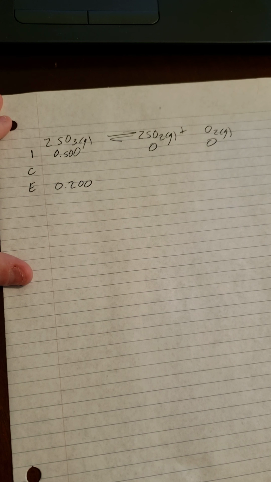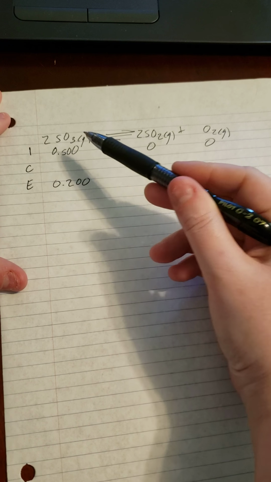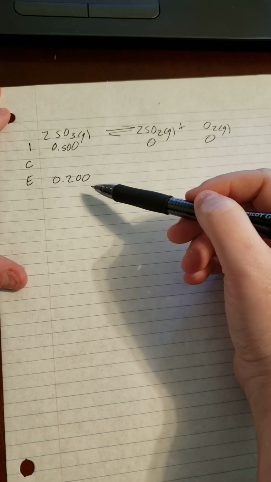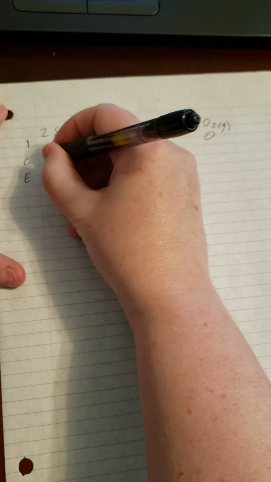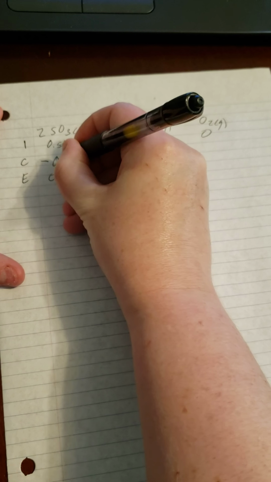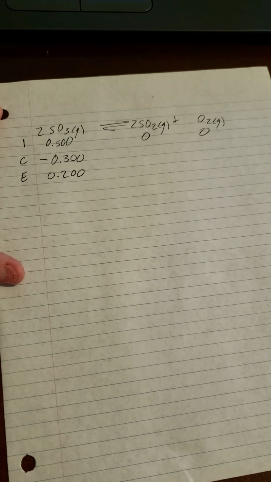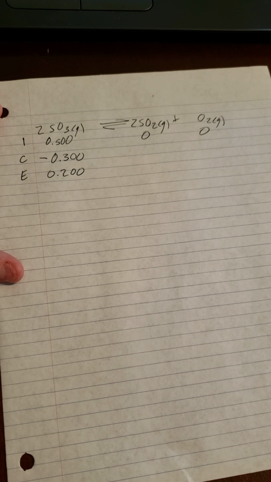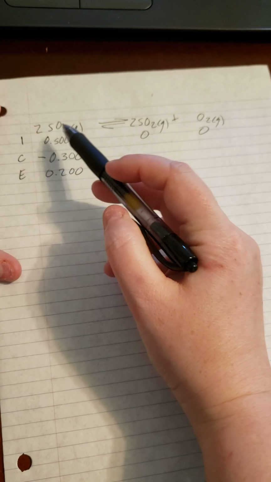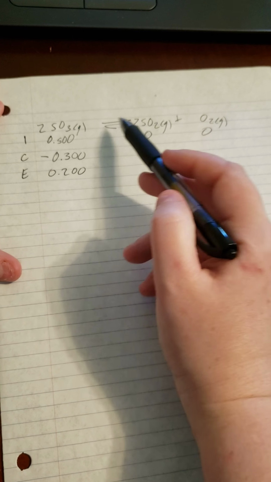So, step 1, we tabulated everything that we know. Step 2, we're going to figure out the change of the guy we know initial and equilibrium for. So if we started with 0.5 and we ended with 0.2, then we lost 0.3. Right? If we started with 0.5 and we ended with 0.2, we lost 0.3. Now, what do you notice about the relationship between SO3 and SO2?